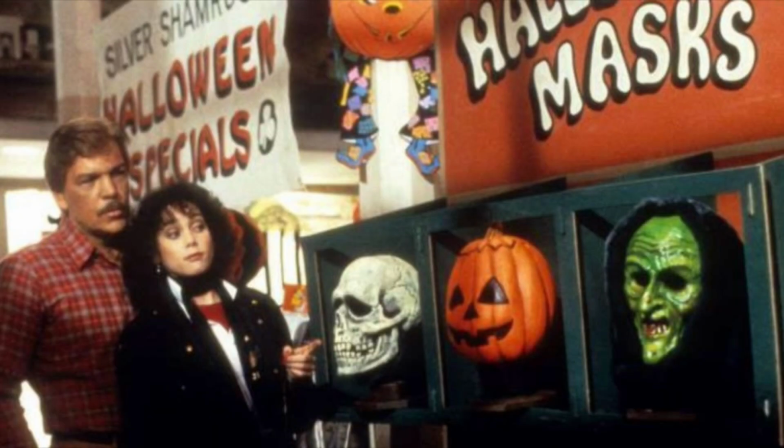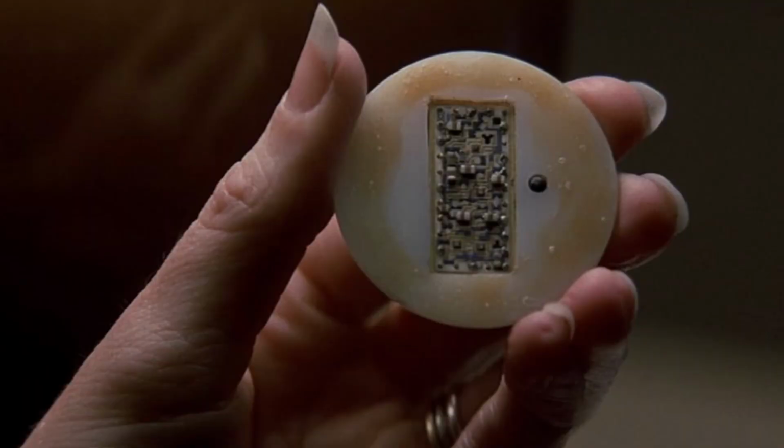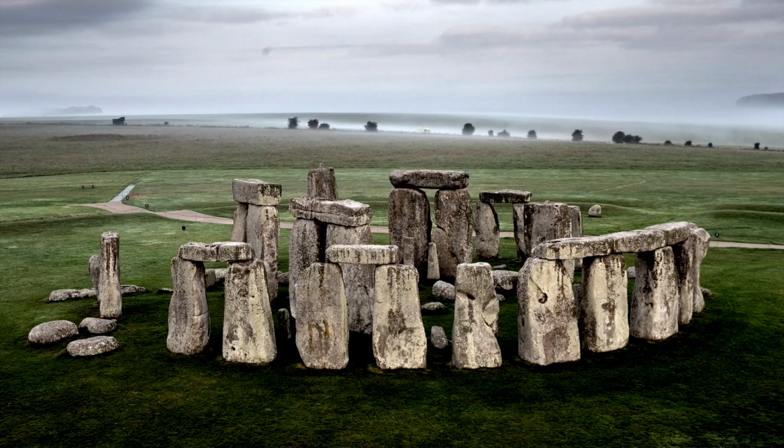Then there's Halloween 3, Season of the Witch. You have an Irish toymaker, Cochrane, and he wants to return Samhain to its supposedly bloody roots by planning a mass sacrifice of children using costume masks with microchips in them that contain a fragment of Stonehenge that Cochrane stole.